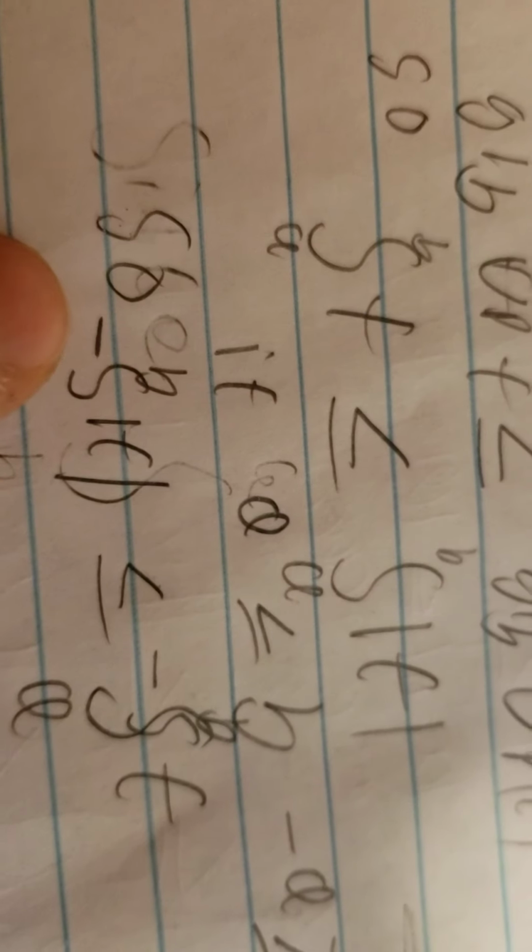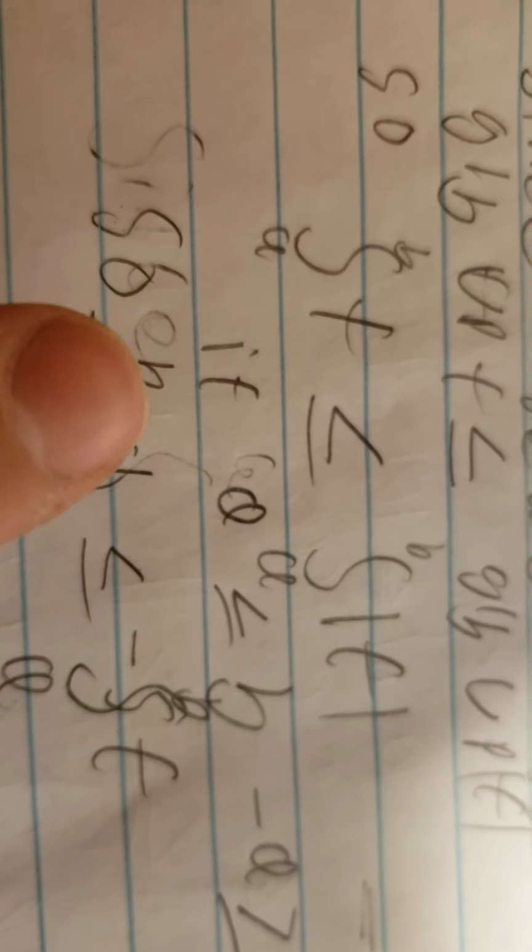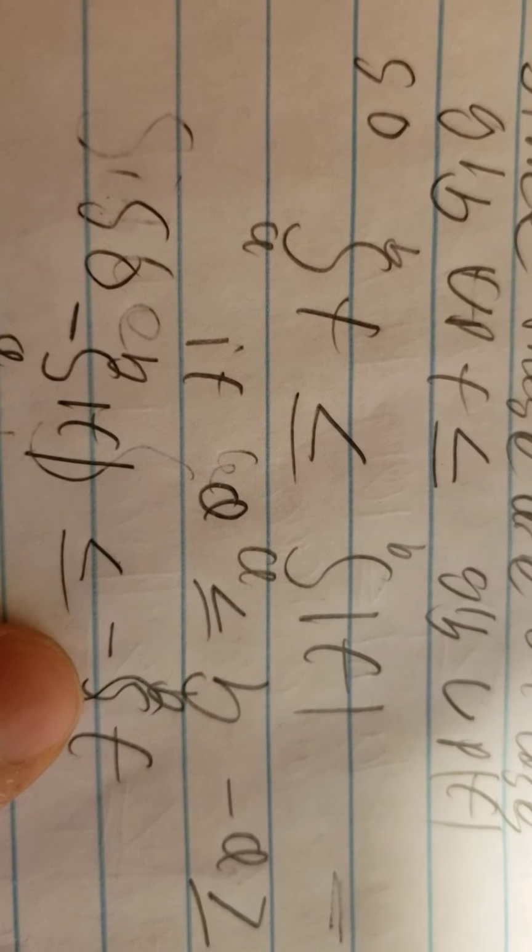So, taking that in mind, we can also infer that the negative of the integral of the absolute value of f is less than the negative integral of f, right?